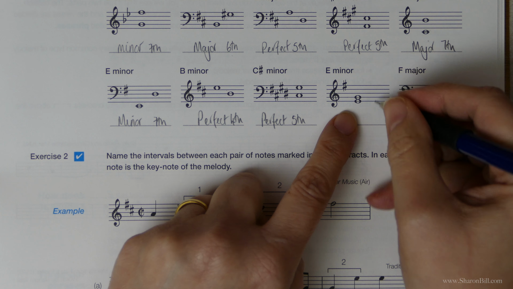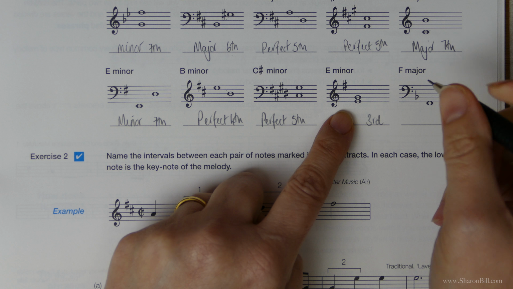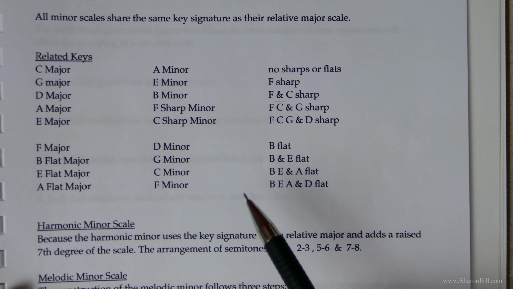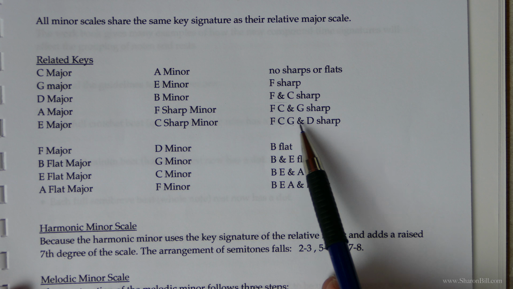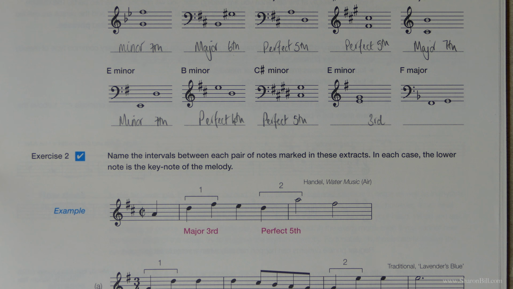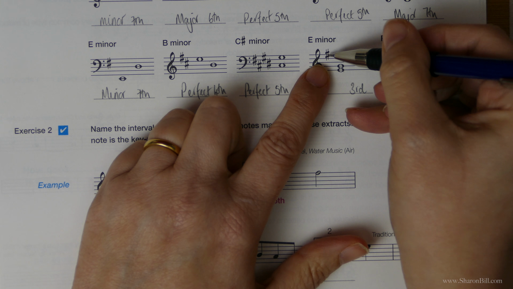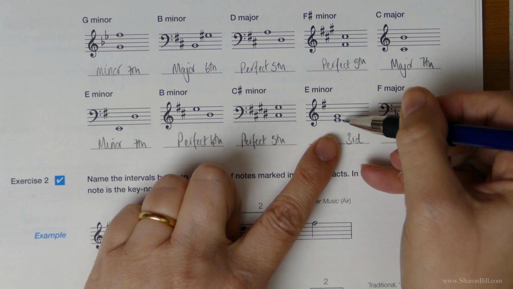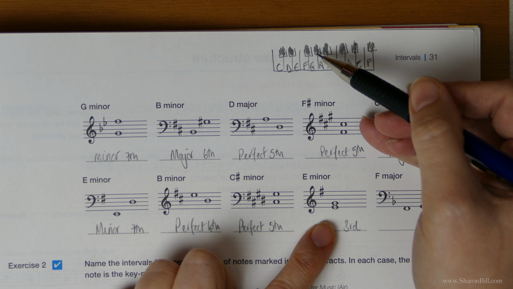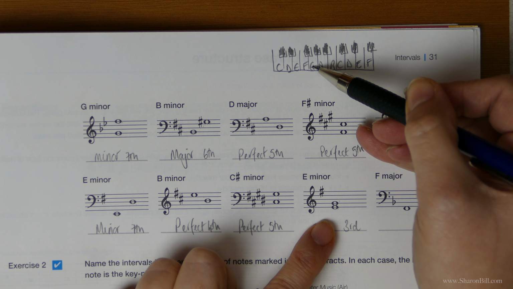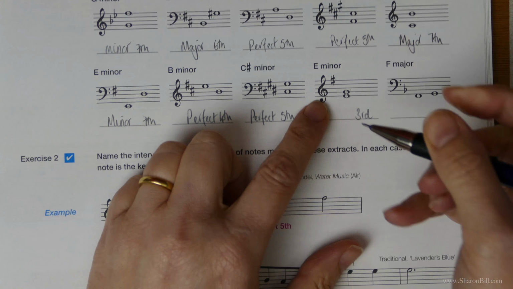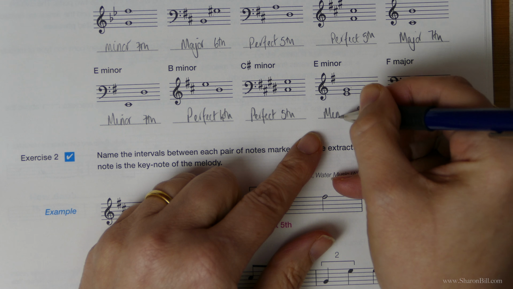1, 3, that's a third. Now E major has a key signature of F, C, G, D sharps. Here we've got an F sharp for the minor scale, but this is a G natural. It's not a G sharp, part of the major scale. It's a G natural, which is part of the minor scale. The interval's been made smaller by a semitone. We know that's a minor third.